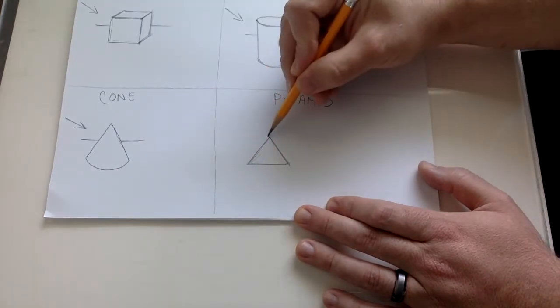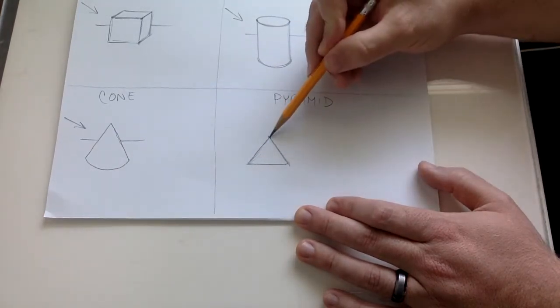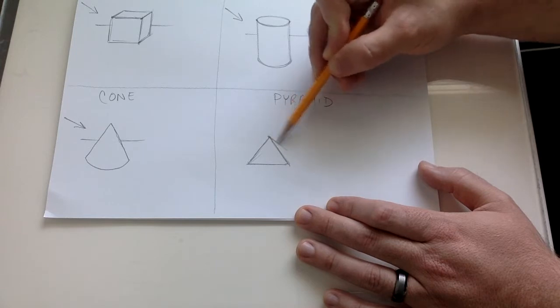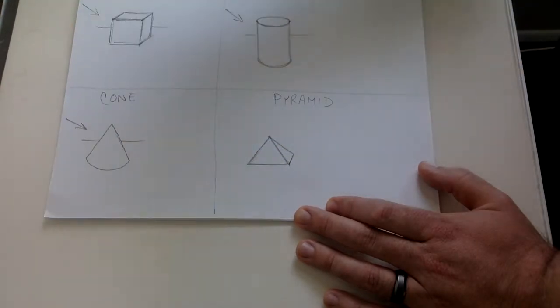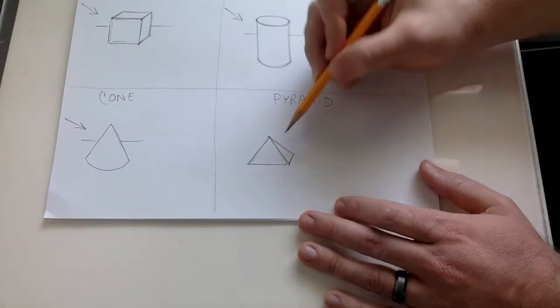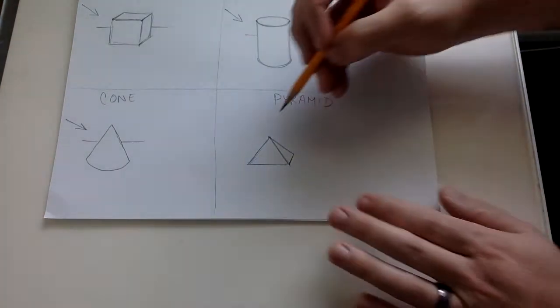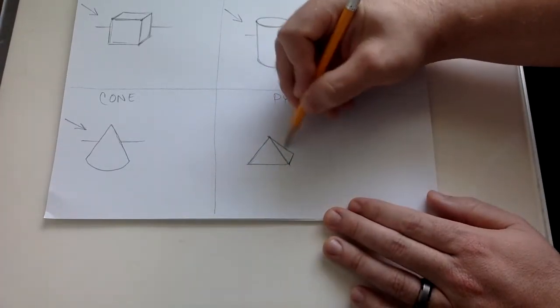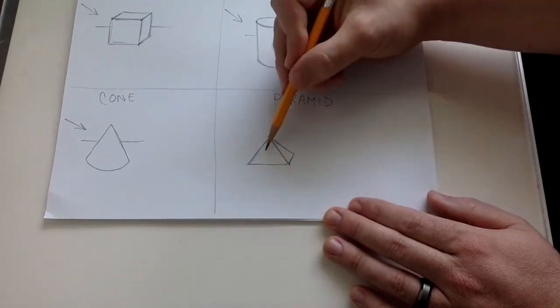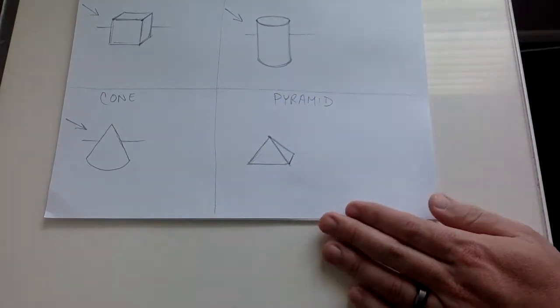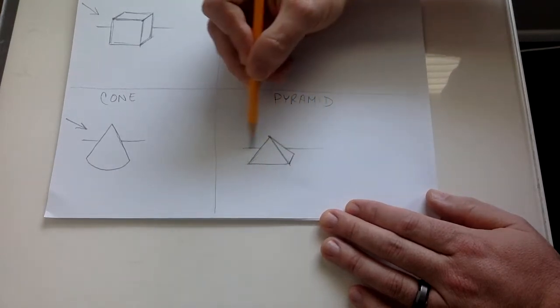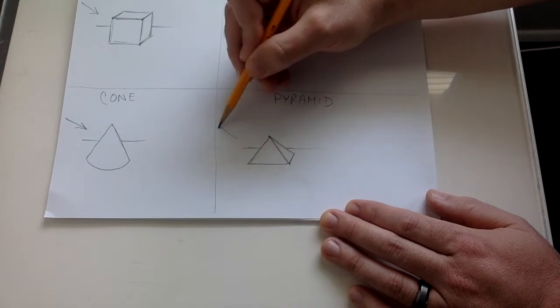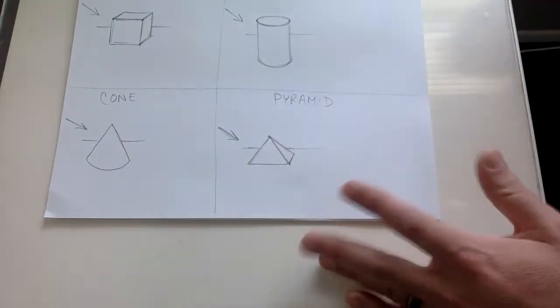Okay, now from the very top point of that pyramid, I'm going to draw a slightly angled line, about that far into it, and then I'm going to close it off. Okay, these lines are kind of arbitrary, so they don't quite have to be perfectly angled, but you want to try and make it look like this is the front face, this is the side face of the pyramid. And then, of course, the last thing is I'll do an indication of a horizon line, and we'll have the light source coming from that direction again.